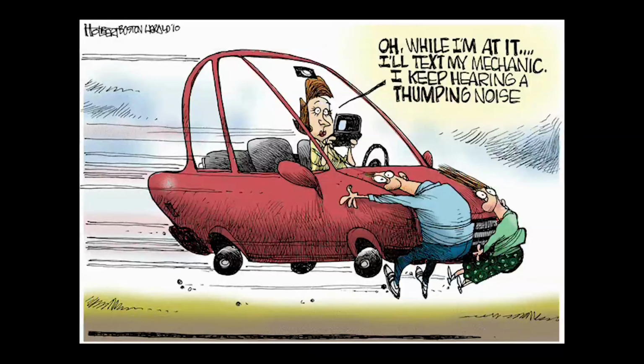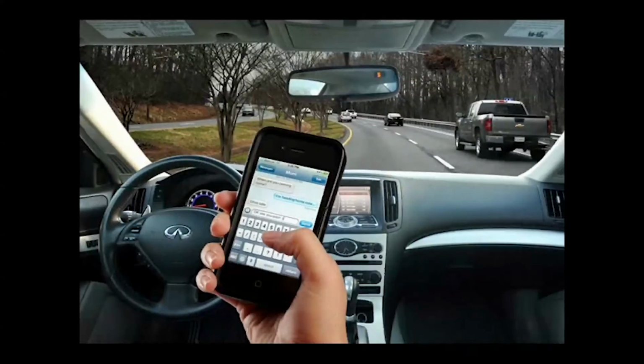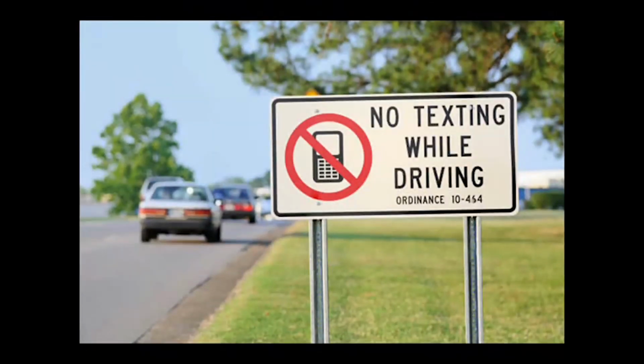Now, before we can stop it, we have to admit it. 13% of 18 to 20-year-old drivers involved in a car accident have admitted to texting or calling while driving. But that isn't enough. 82% of Americans aged 16 through 17 own a cell phone. 34% of them have texted while driving, and 52% have talked on a cell phone while driving. But we can't just put the blame on the teens.